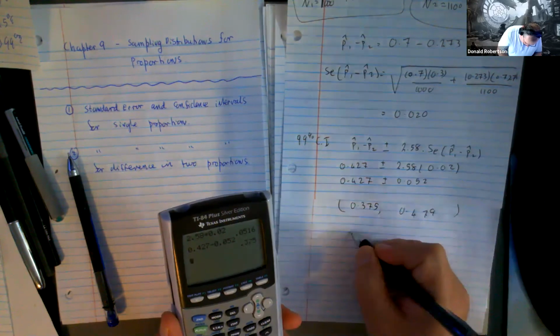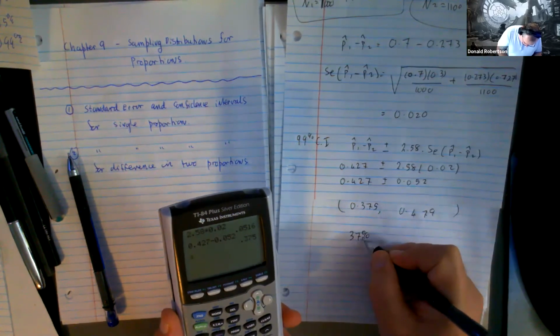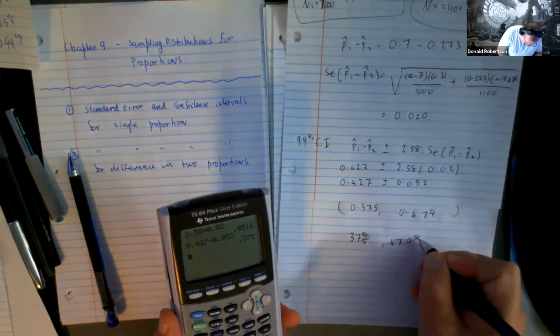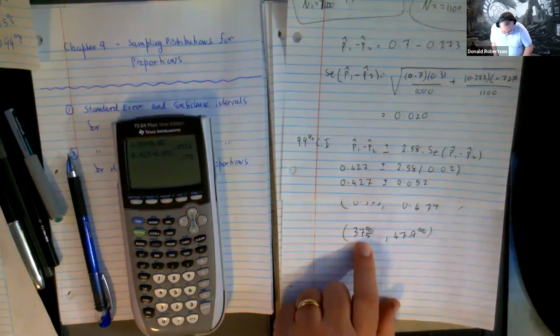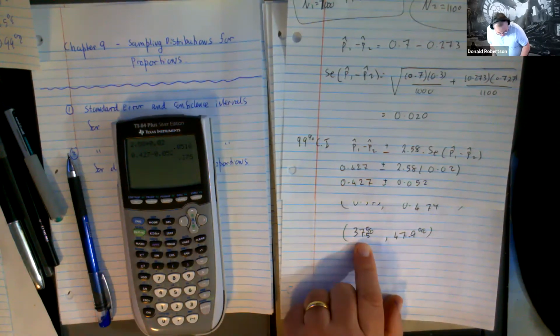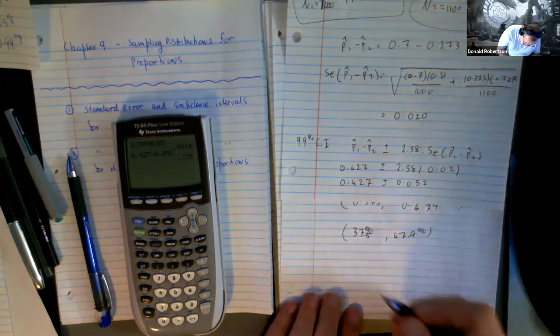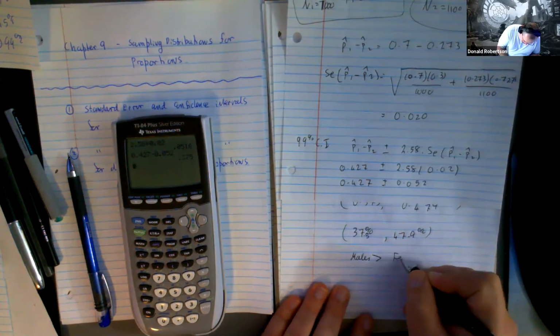So the interval is somewhere in the region 37.5 up to 47.9%. So the difference between males and females in Pepsi is that it's a clear positive. Agreed? Definitely all positive. So my conclusion here is that males like Pepsi more than females.